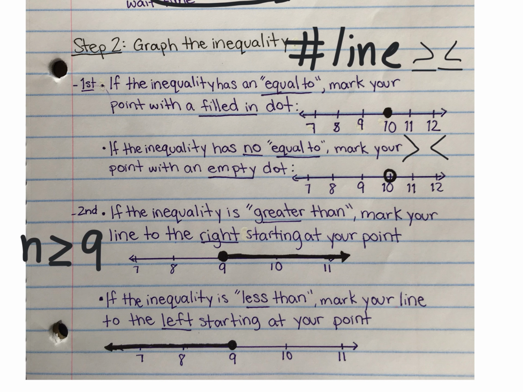Since we have this little line underneath, that means our dot is going to start at the 9, and it's going to be full because it could be 9. And since it's greater than or equal to 9, we're going to move up on the number line, in the positive direction, or the right direction. If it's greater than, we move to the right.